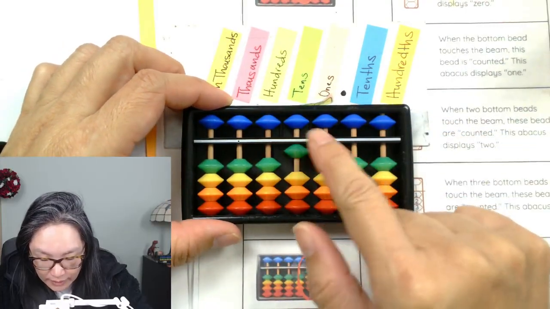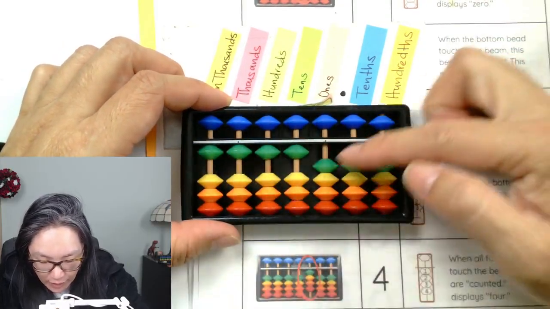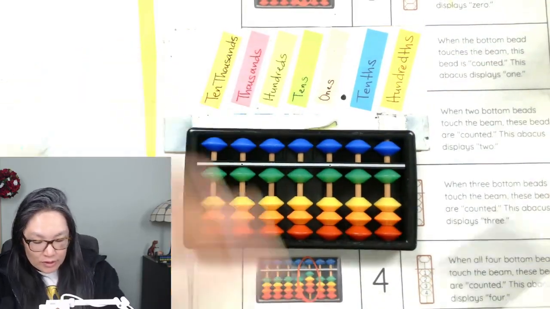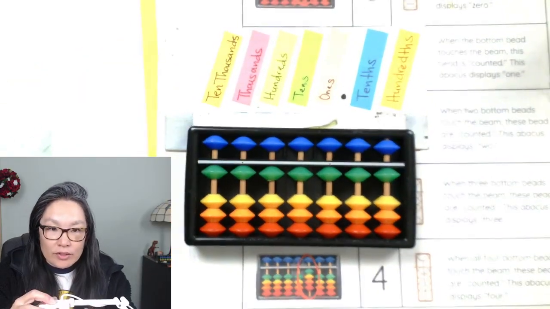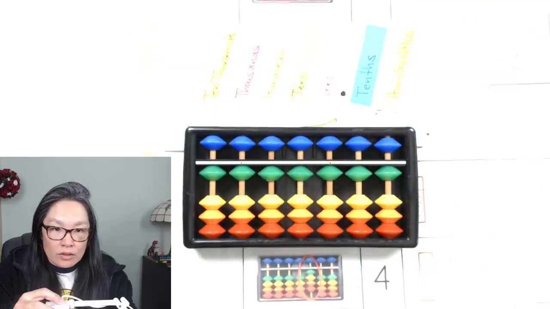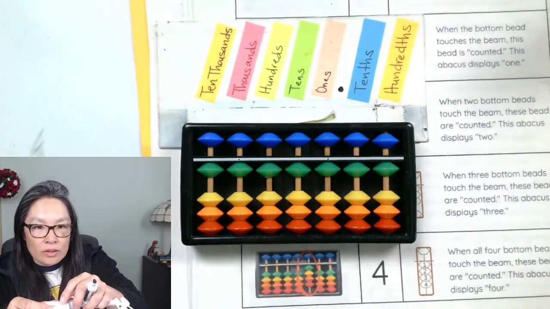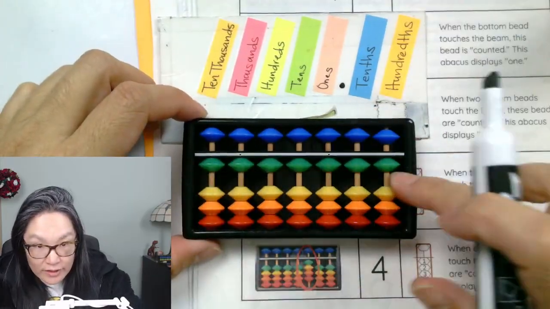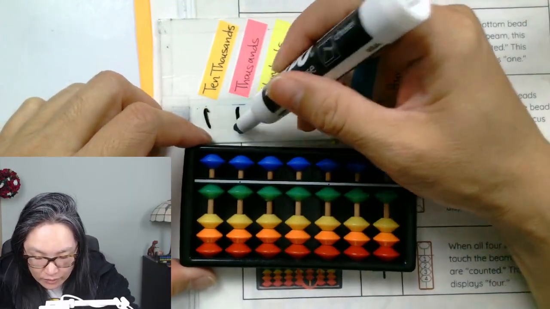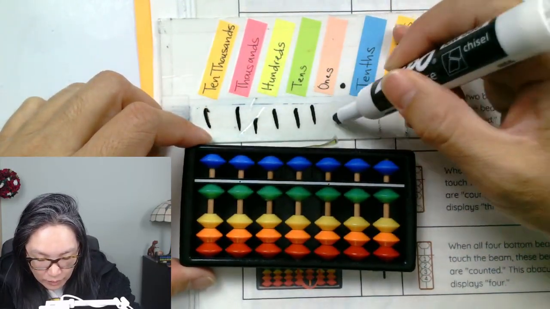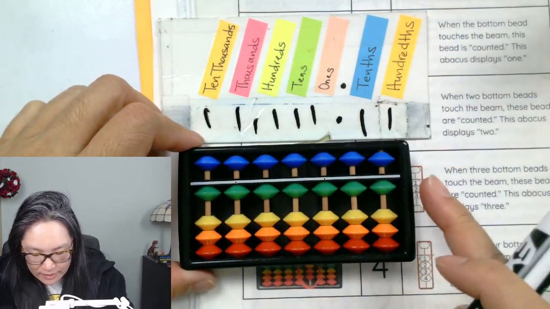So we have 1, and then this is 1. But if you notice, if all of these were 1s, then it would look like this. So if all of these are touching the horizontal bar, we have 1, 1, 1, 1, 1. That's what this is. Why?